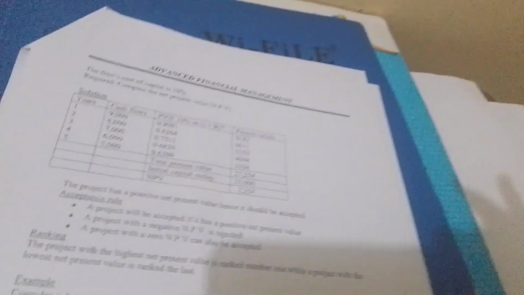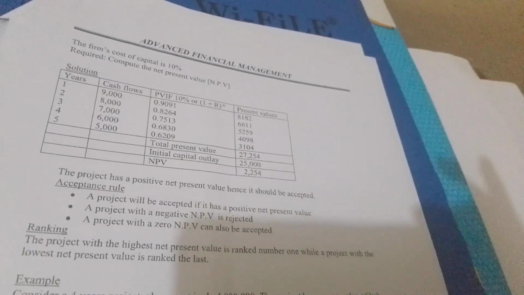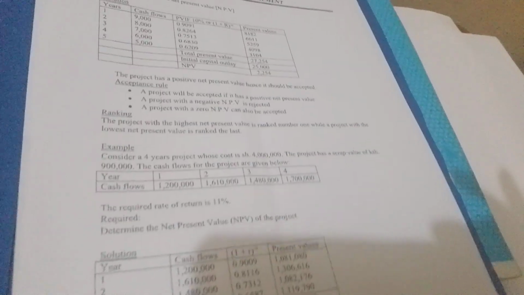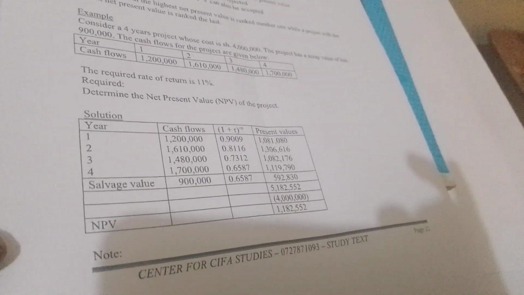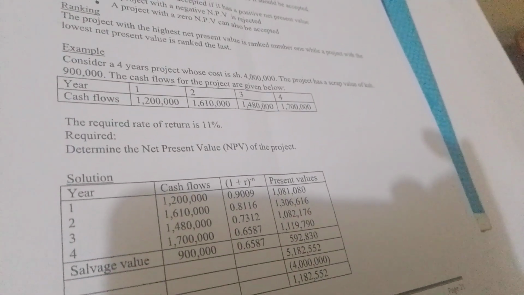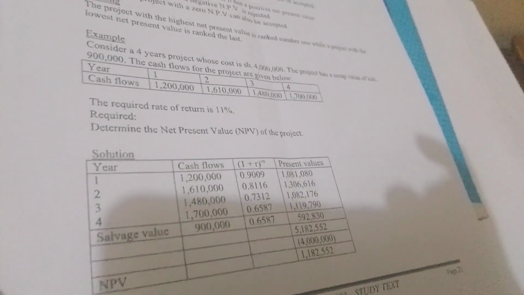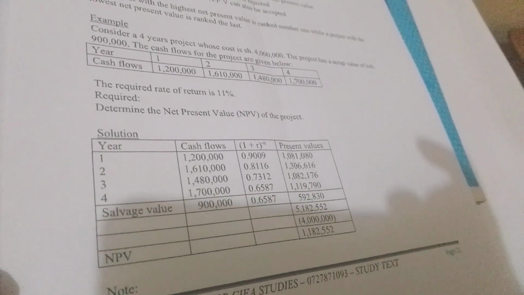So that's enough for today. We will now take the next discounted cash flow technique in the next lesson. I want us to take the internal rate of return next time.